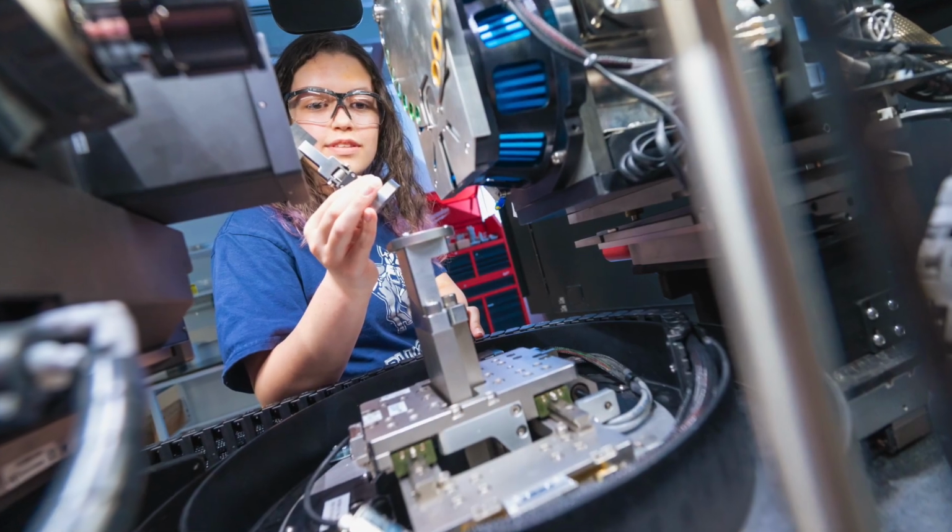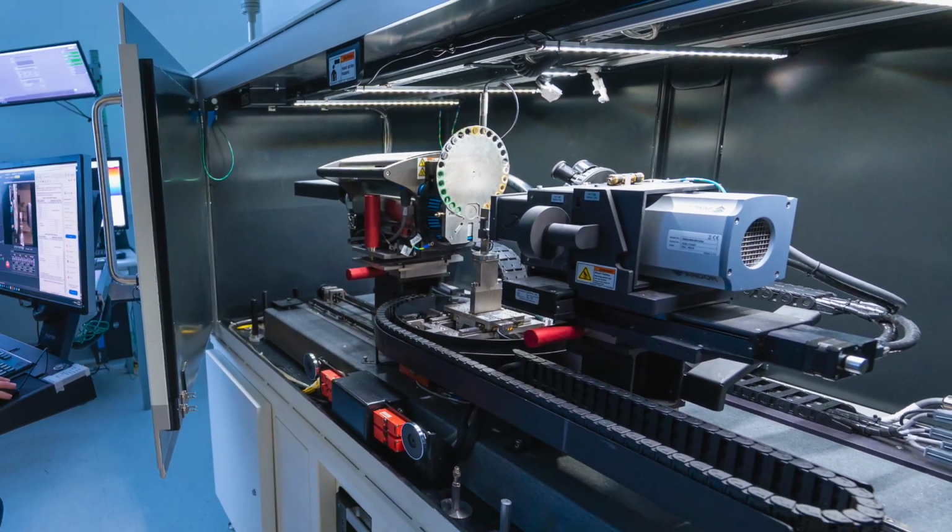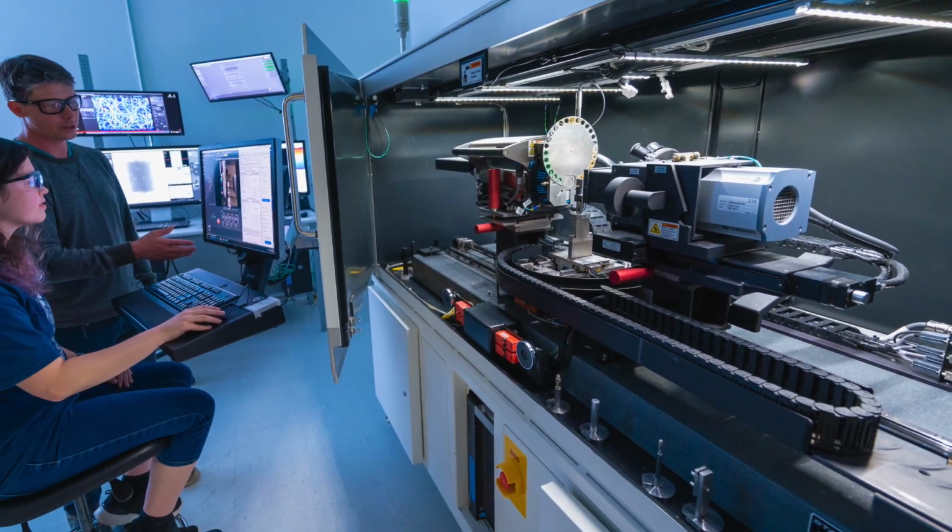From material analysis to defect detection, the Zeiss Xradia 520 Versa 3D X-ray microscope is a powerful tool for driving innovation in materials research.